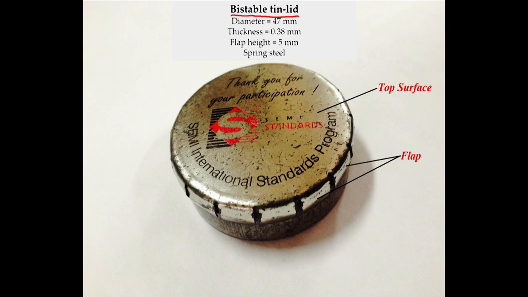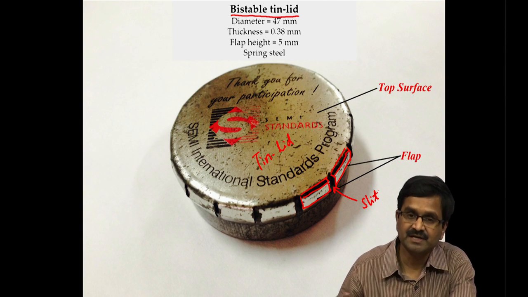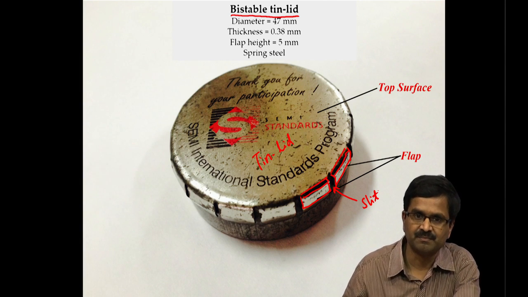This is the tin lid, the top surface, and there are some flaps on the sides, and there are slits, so that there is a little thing in between, and this has a very interesting bistable behavior.